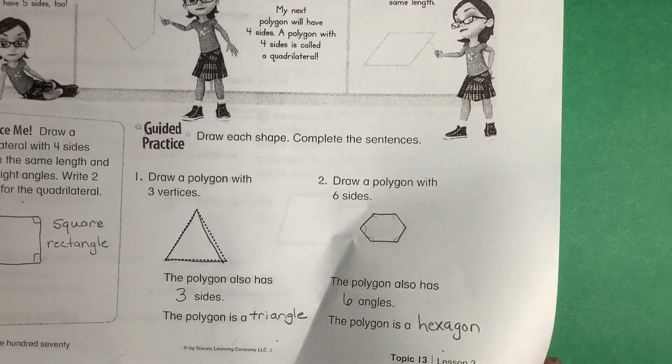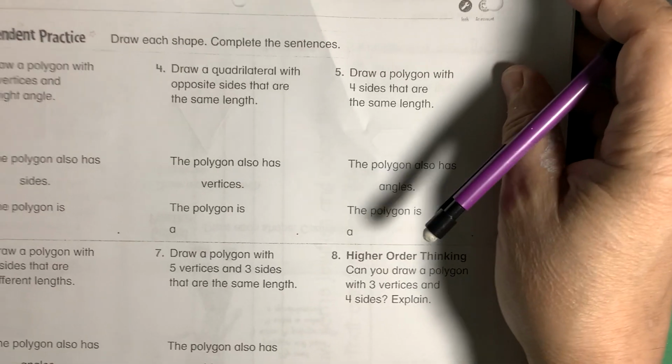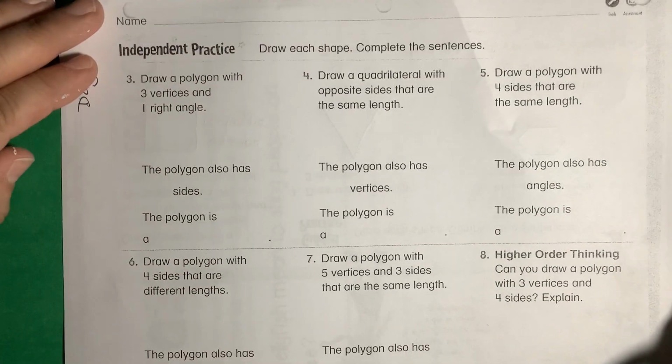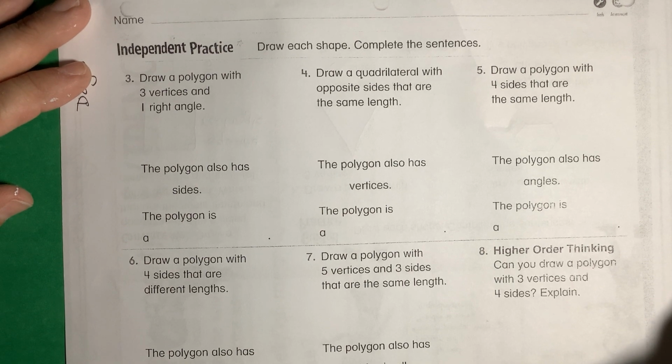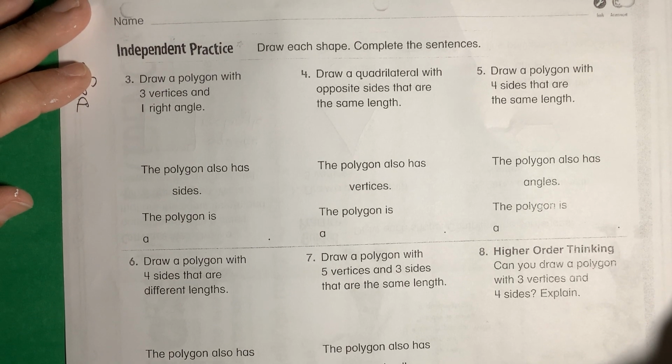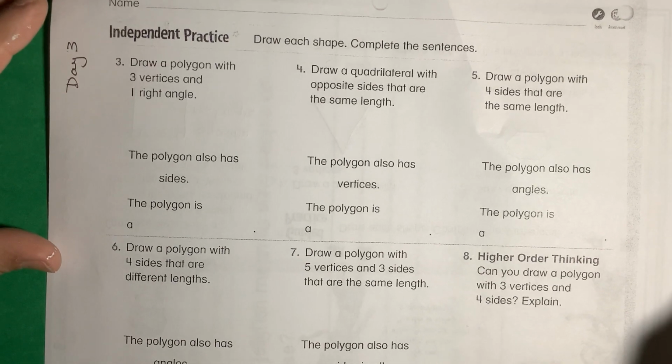All right, so let's go on to the next page. Remember, if I go too fast, all you have to do is pause the video and catch up. Okay, so our next one, we have some independent practice, but we're going to do this together. Draw a polygon with 3 vertices and 1 right angle.